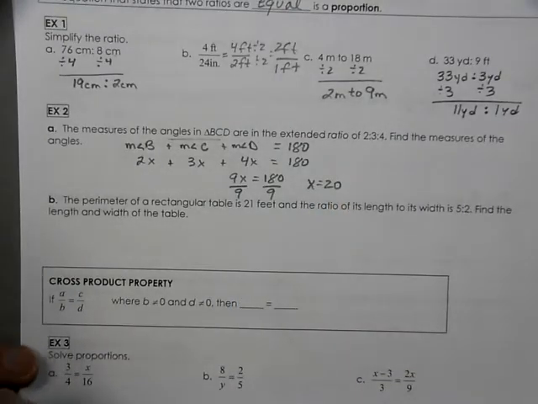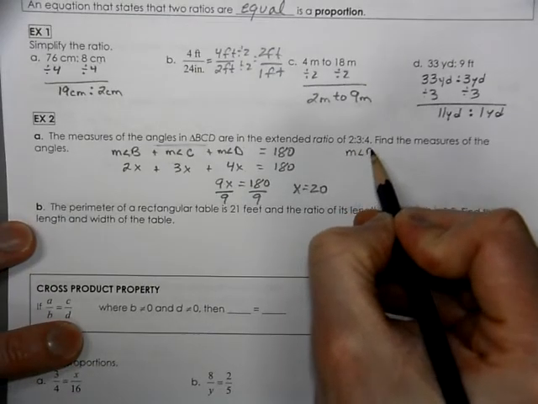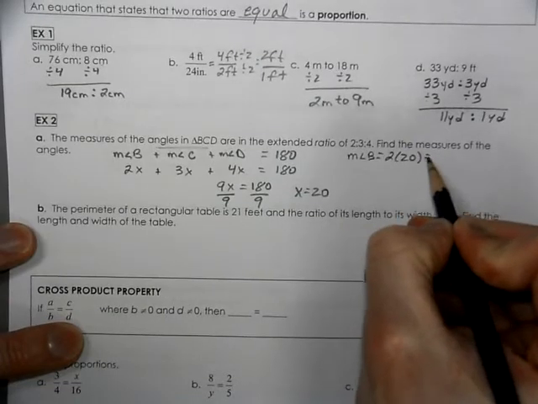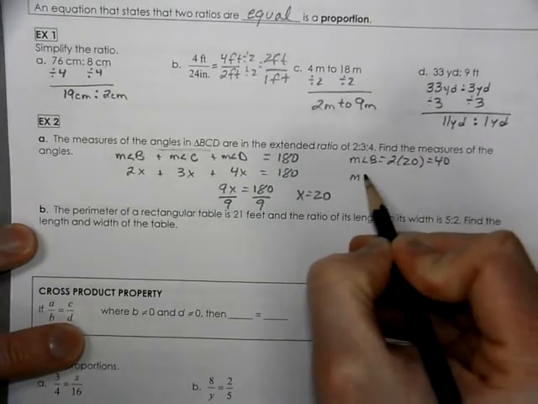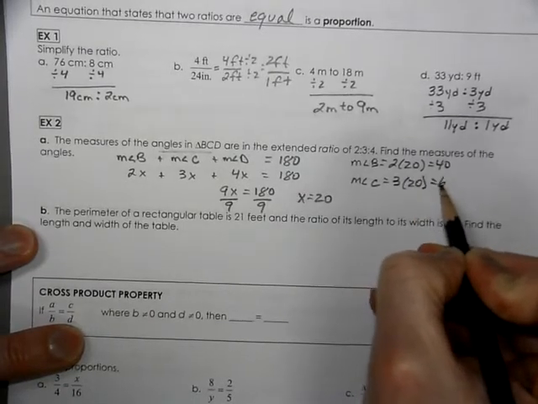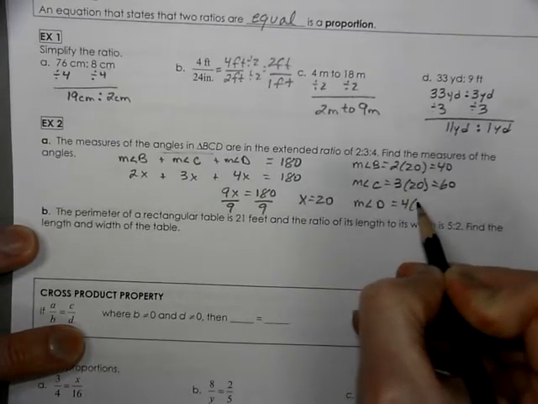Here we get x equals 20. So we know that the measure of angle B is going to be 2 times 20. The measure of angle C is going to be 3 times 20. And the measure of angle D is going to be 4 times 20.